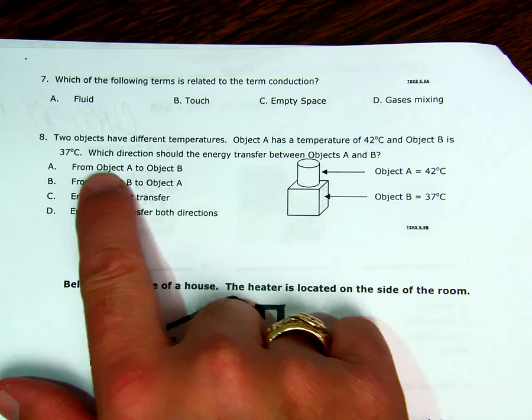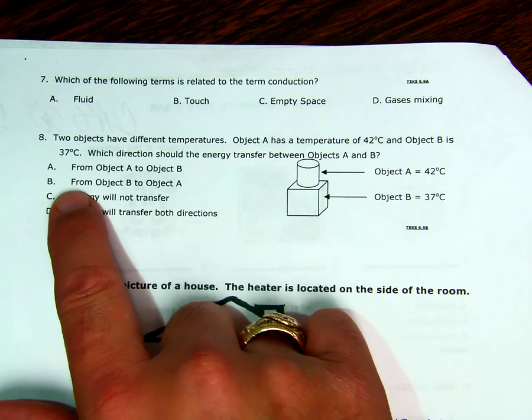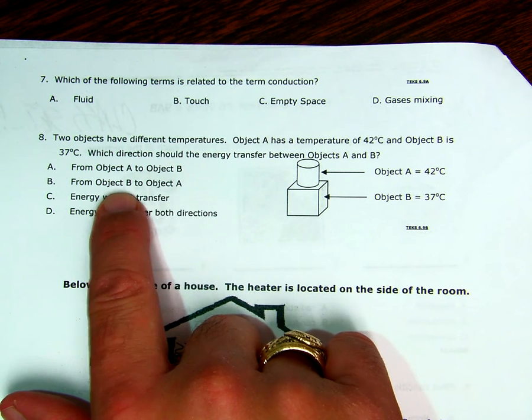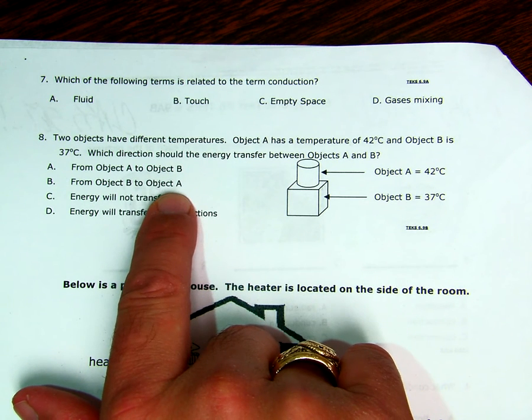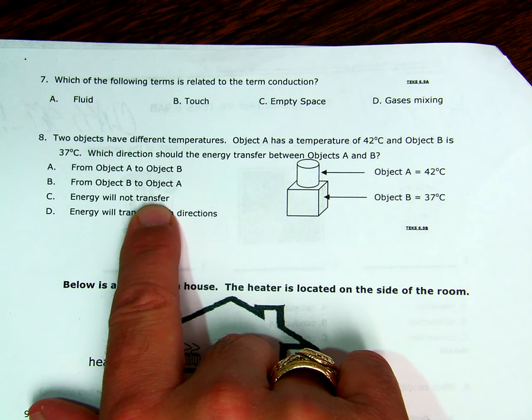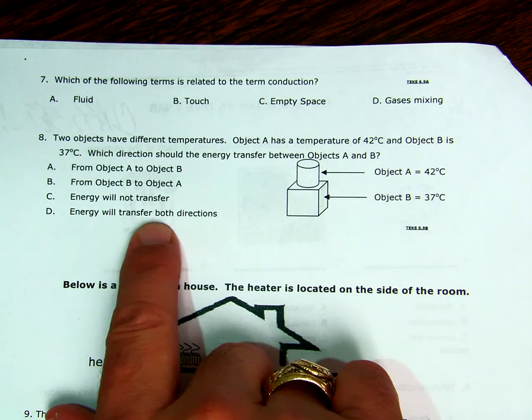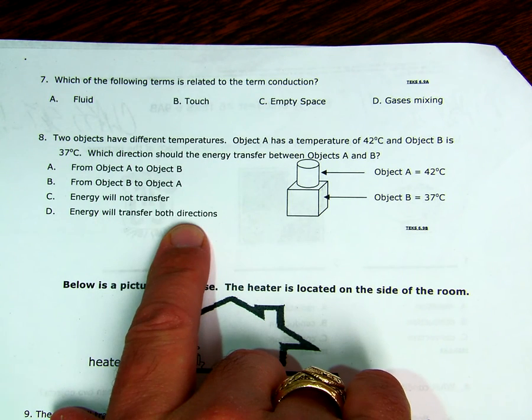Is it from object A to object B? Is it from object B to object A? Is it energy will not transfer? Or is it energy will transfer in both directions?